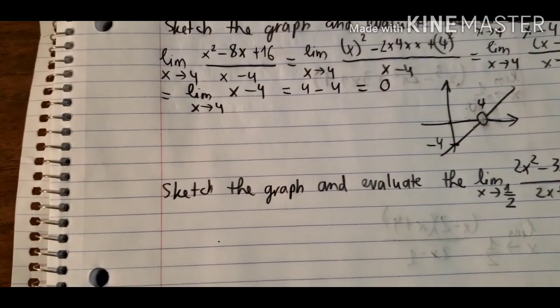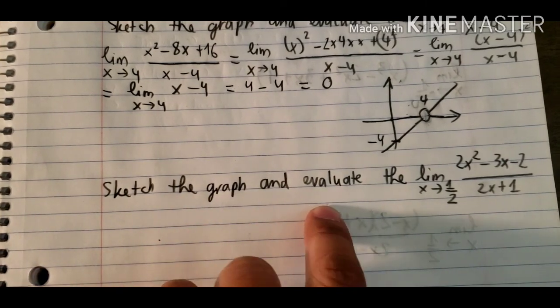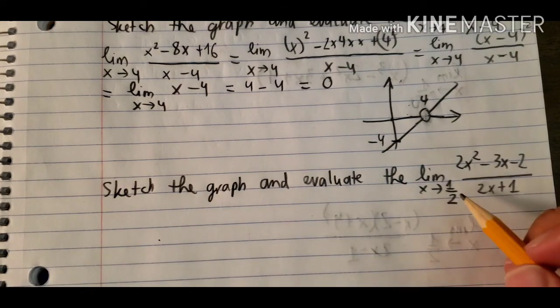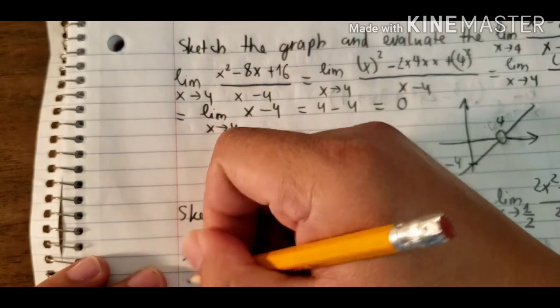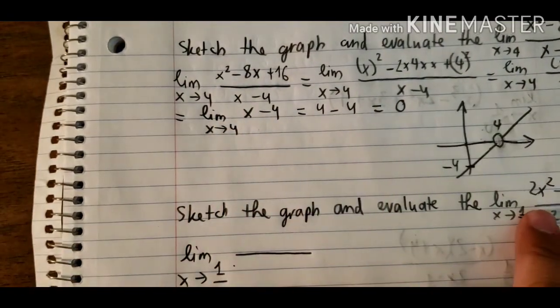The next one, sketch the graph and evaluate the limit with s goes to 1/2, and we have the fraction in here. In this fraction, we can put the 2 factors in here.